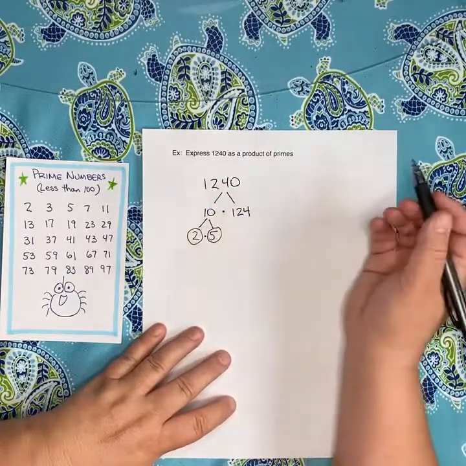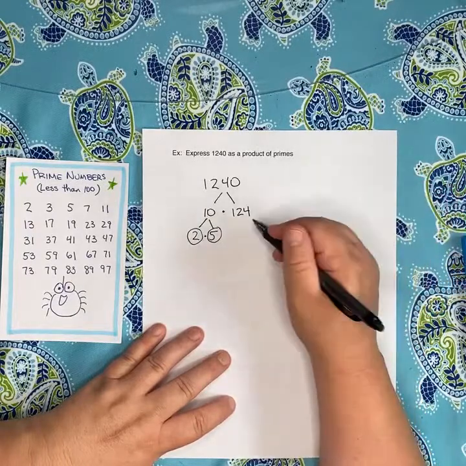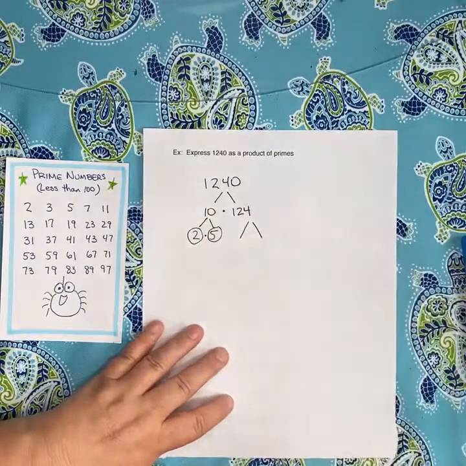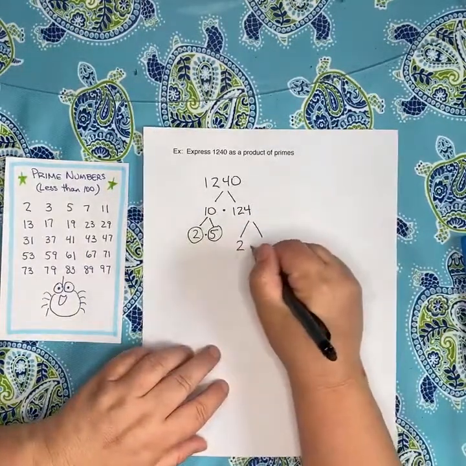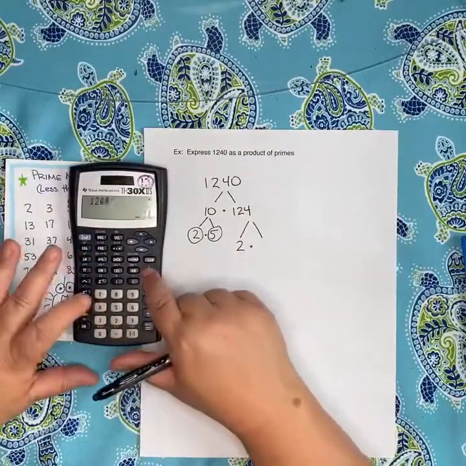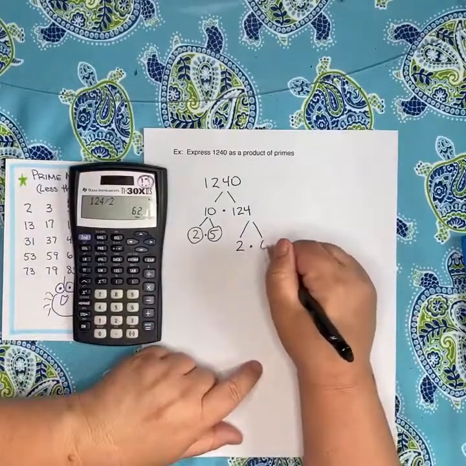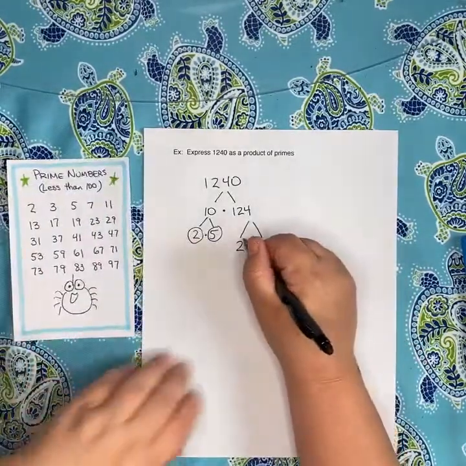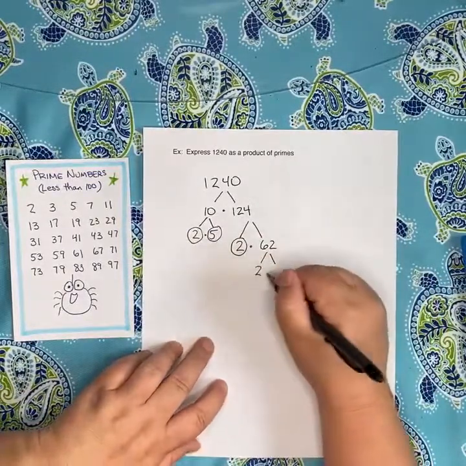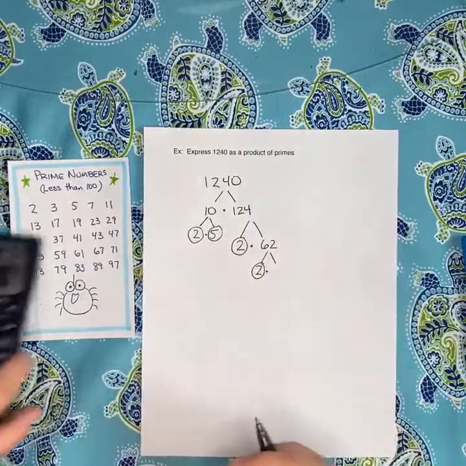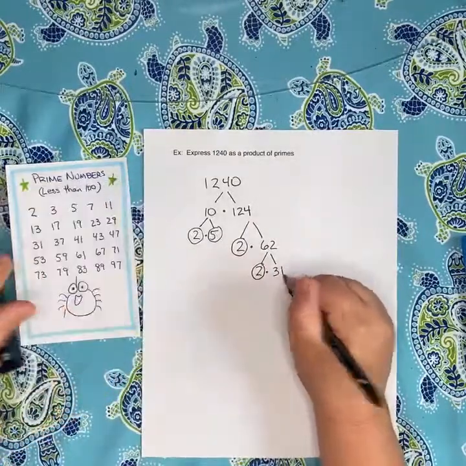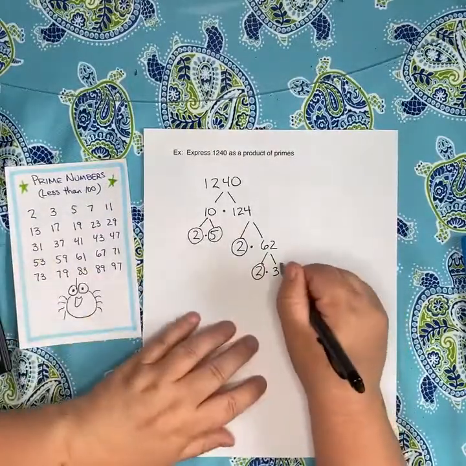Now, 124, I don't have that one memorized, but I do notice that it's even. And because it's even, I'm going to say it's got to be 2 times something. Now, you can either do this in your head, or you do 124 divided by 2 is 62. And since 2 is a prime, I'll circle that little node. And then I've got 62. I can see that 2 is going to go into that. And again, I could just divide by 2 right there. 31. Check here. 31 is a prime.